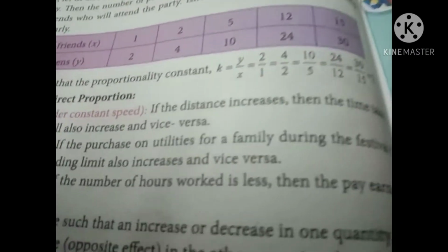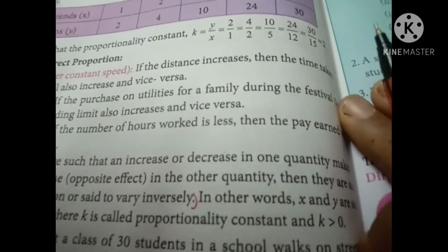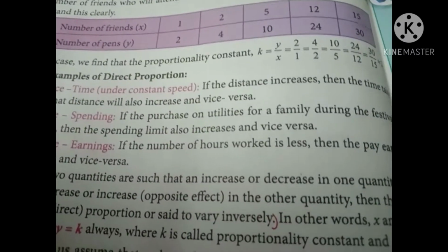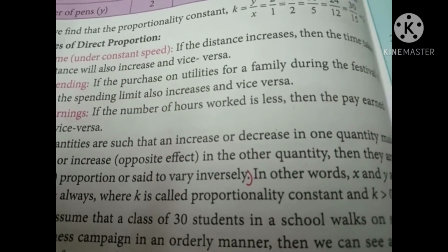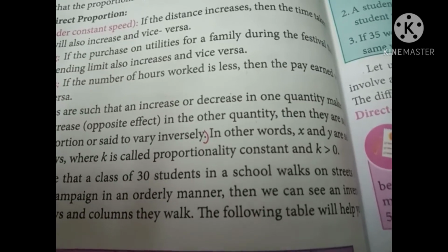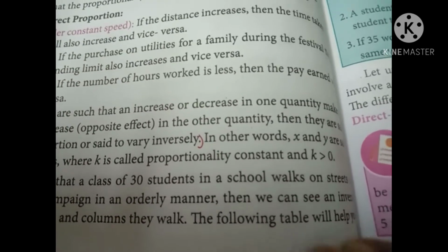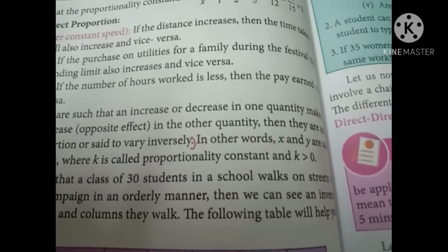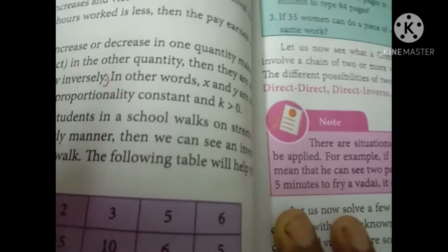An example of inverse proportion is workers and time. If more workers are employed to complete a work, then the time taken to complete the work will be less, and vice versa. Now we will move to the compound variation.